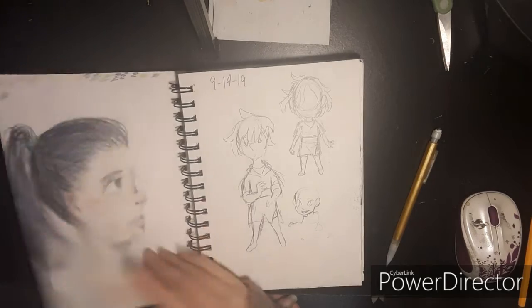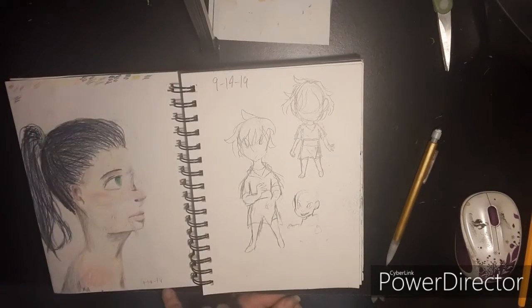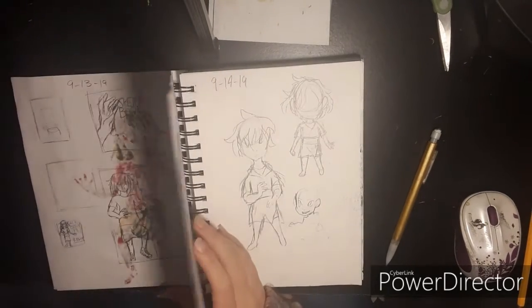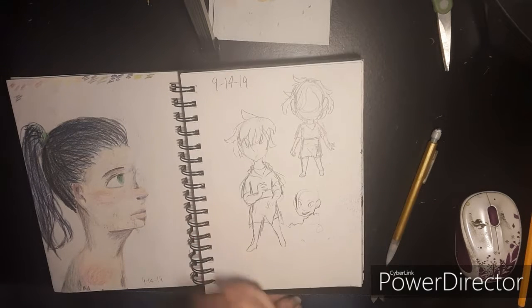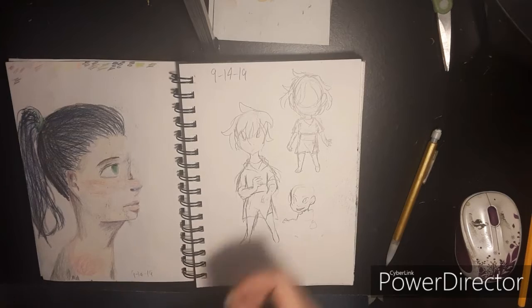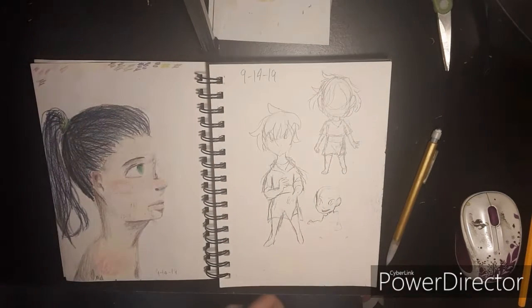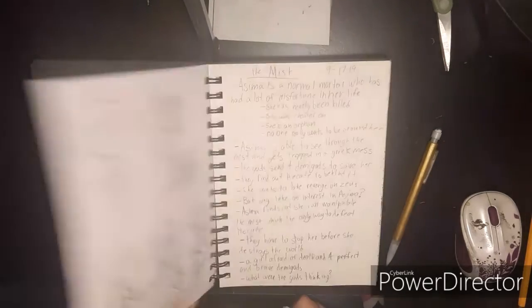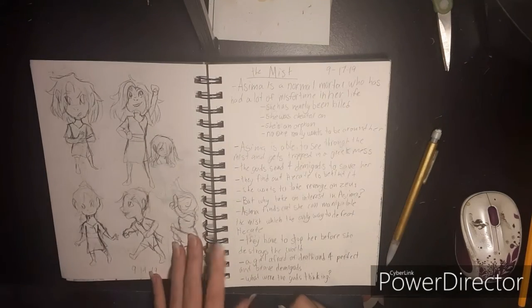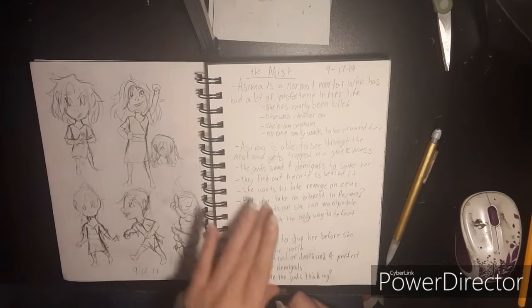Over here, I don't actually really like this drawing very much. I tried to do some color pencil stuff and it didn't really work out too well. Over here, I had a little bit of inspiration to make a little character, but I didn't really like her. And I didn't really have a story for it.